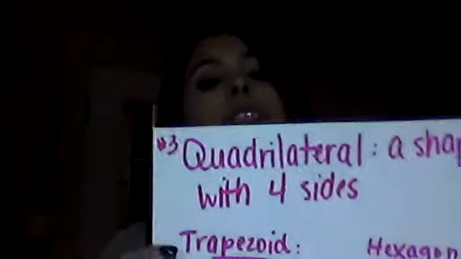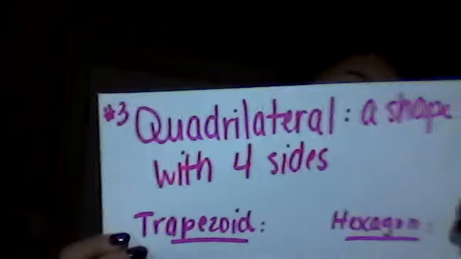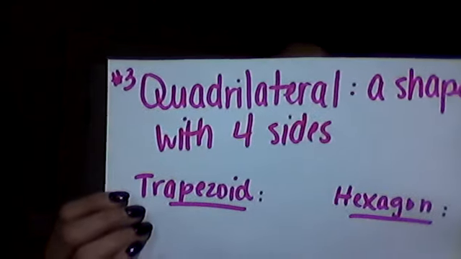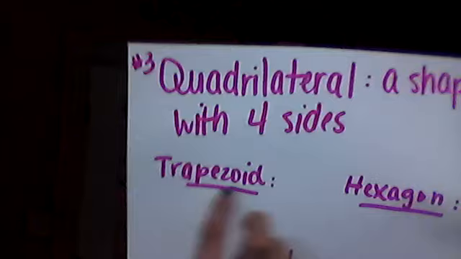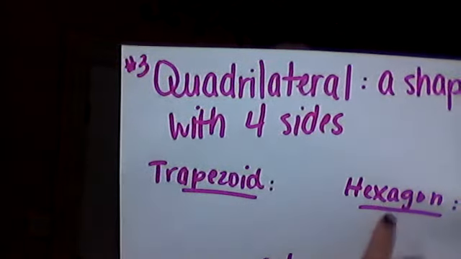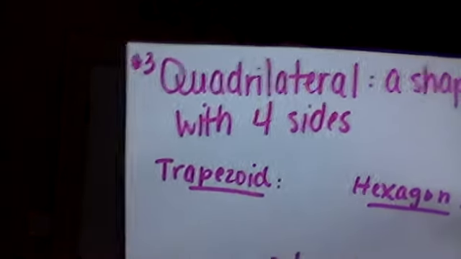You should answer that quad means 4. So quad is a shape, or quadrilateral is a shape with 4 sides. Okay, we talked about this in our notes yesterday. A quadrilateral is a shape with 4 sides. Now let's talk about trapezoid, hexagon, and octagon, because those are our 3 other answer choices that I want to talk about.